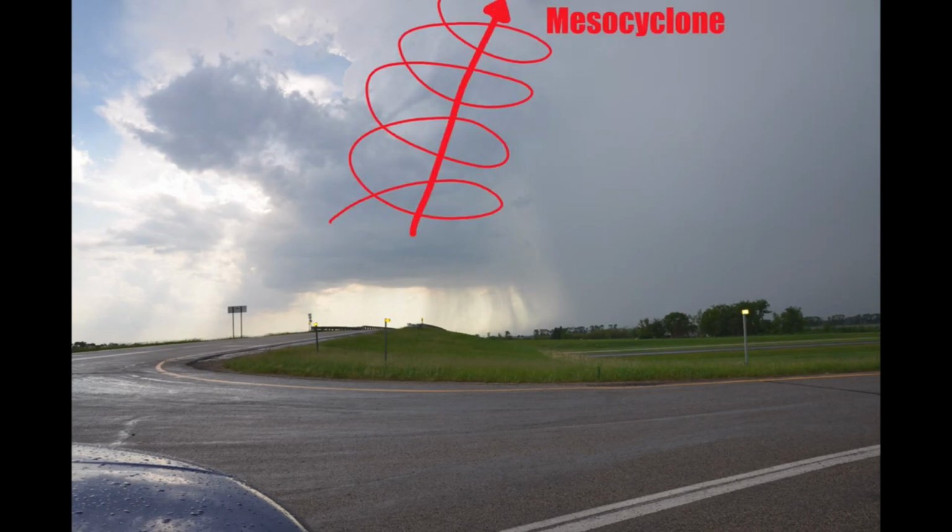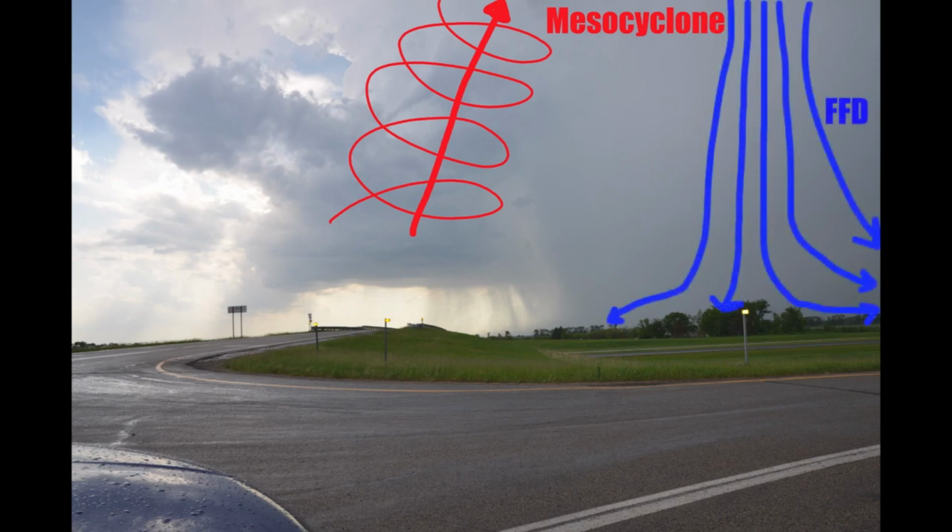The next identifiable feature is the large section of heavy rainfall on the right side of the image and extending off to the northeast. This is the storm's forward flank downdraft. This mass of cool air and precipitation descends from the storm and spreads out in all directions once hitting the ground. The forward flank downdraft often consists of heavy rain, hail, and damaging straight-line winds.